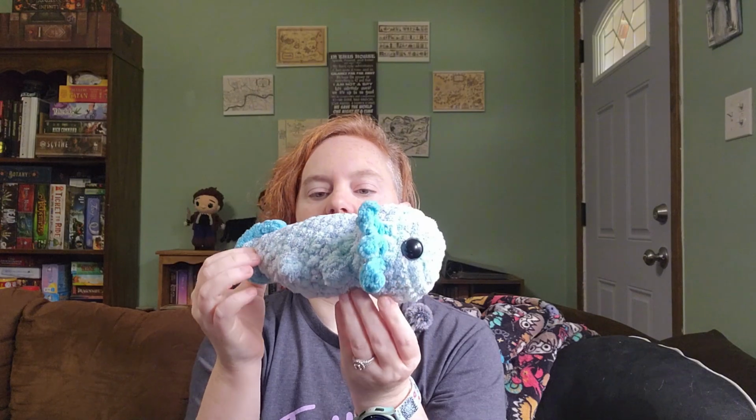So now we're going to move on to the next step of figuring out how we're going to price this adorable little cutie. And I did actually have more of that blue, the main body yarn, left than I thought I would. I might even be able to get an entire other axolotl out of this, which would be pretty cool because this blue color is really popular for me.